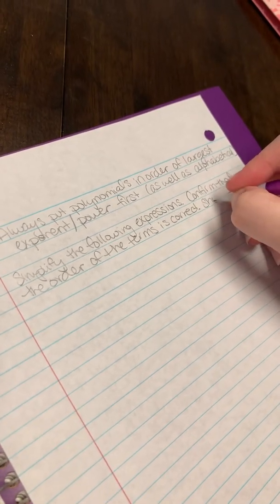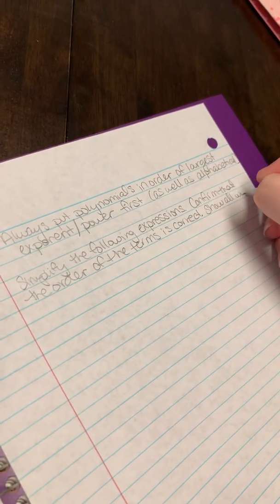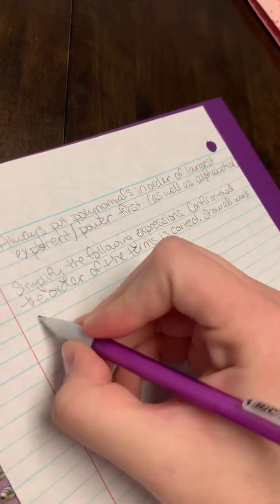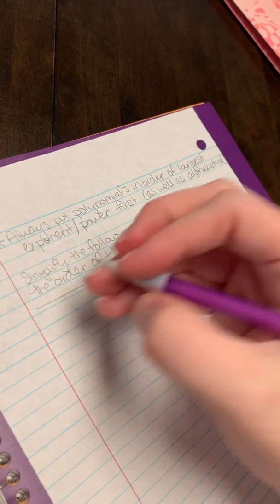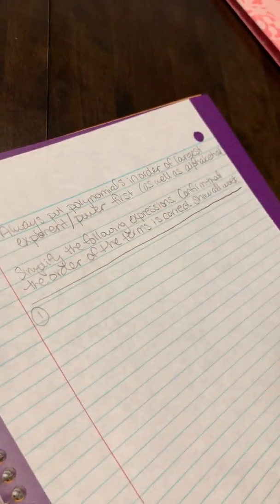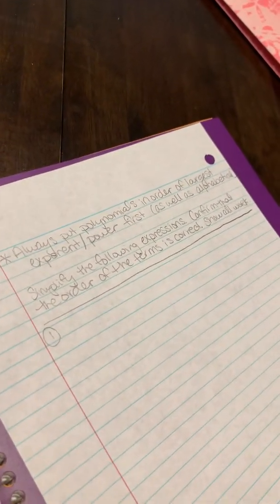Okay, show all work. Now sometimes you will not have work, but that just means that if there's supposed to be work, you need to be showing it.